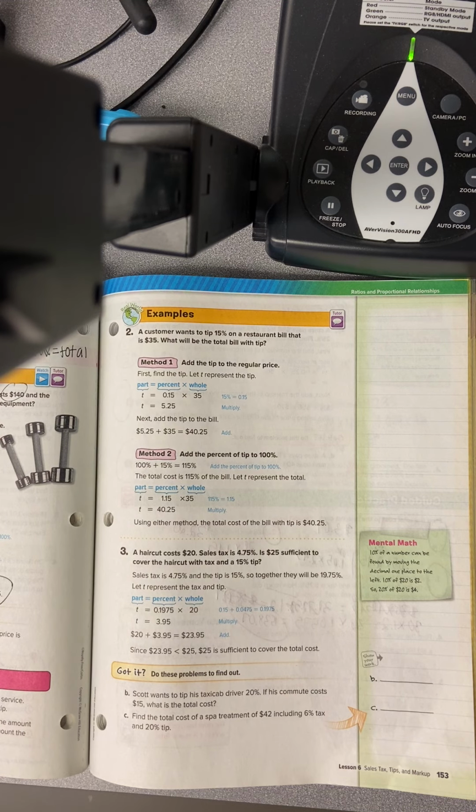Good morning, 7th graders. Today we are working on page 153, and that is lesson 2.6, part 2, sales tax, tips, and markup. So today we're specifically going to talk about tips and markup.